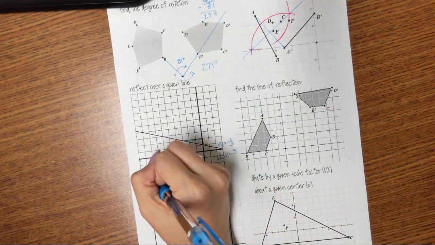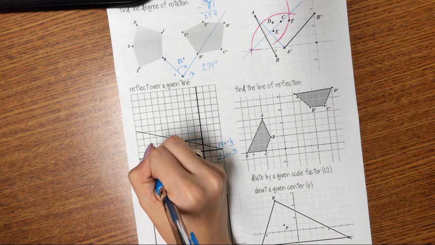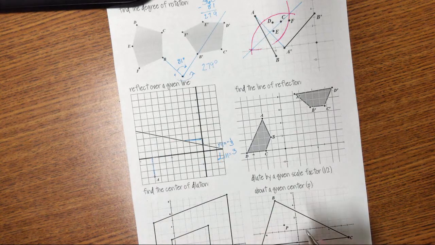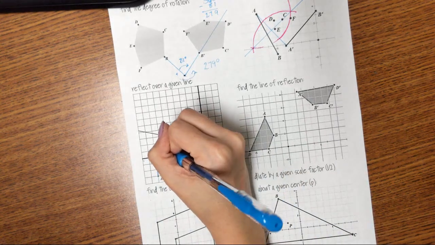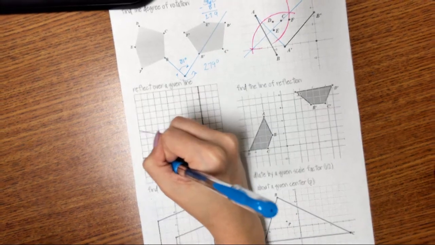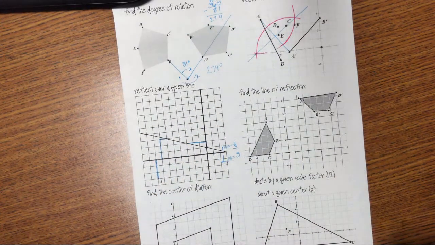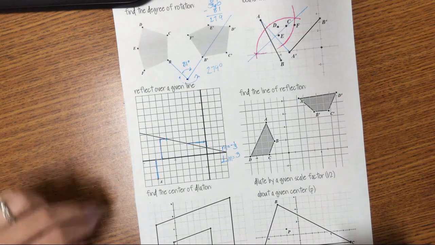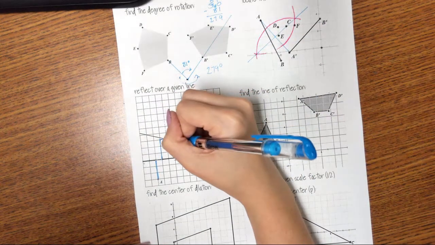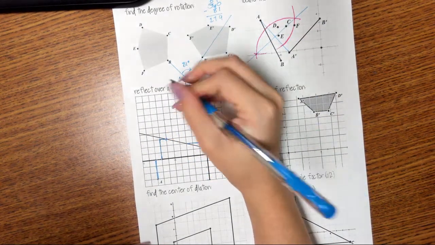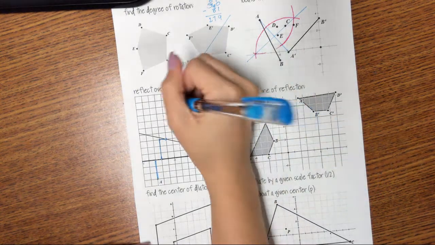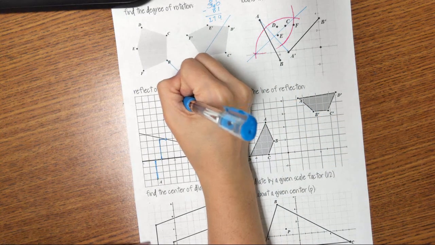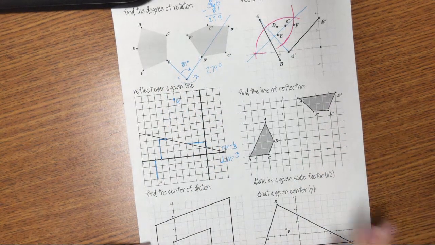So what we'll do is we'll count in steps of our slope 3. So here's one step of slope 3, 2 slopes, and then we hit our line of reflection. So we're going to count 2 more steps to find A prime. So 1, 2, and there's our A prime.